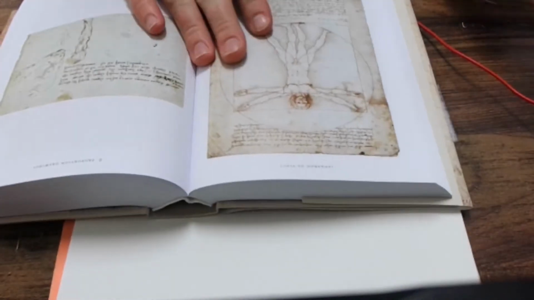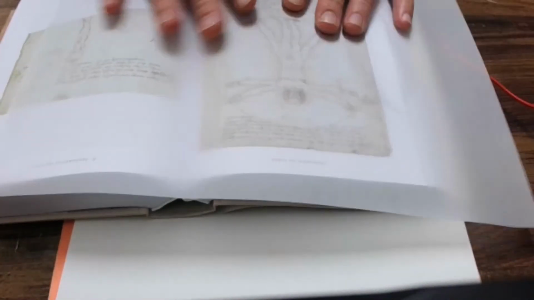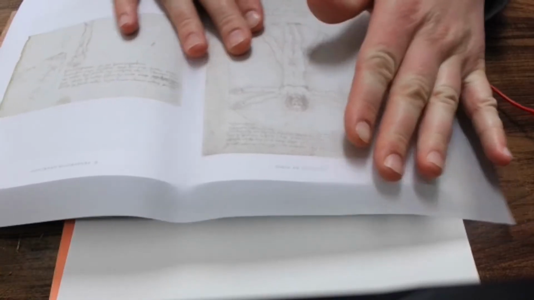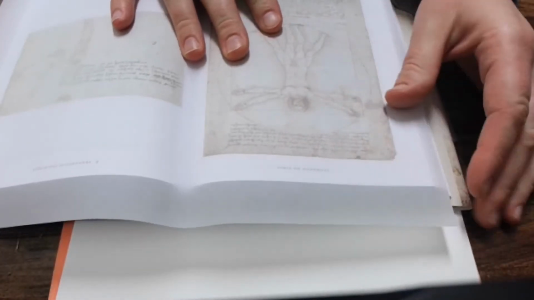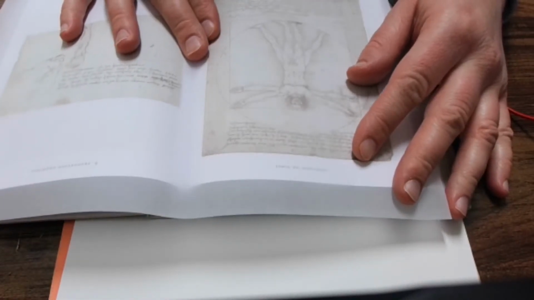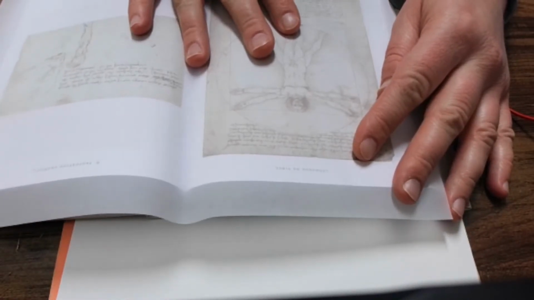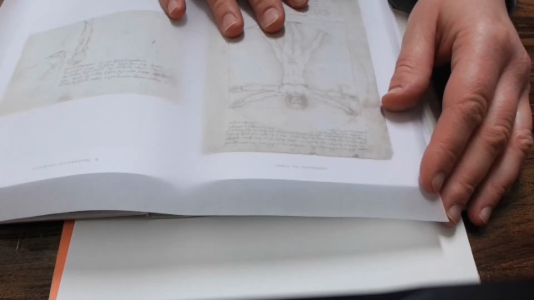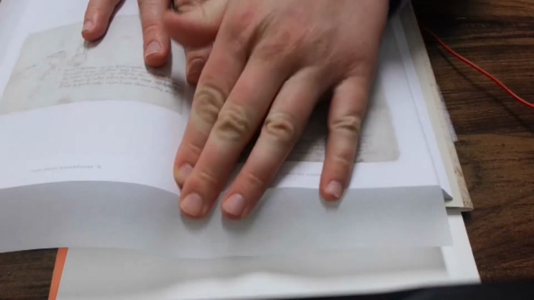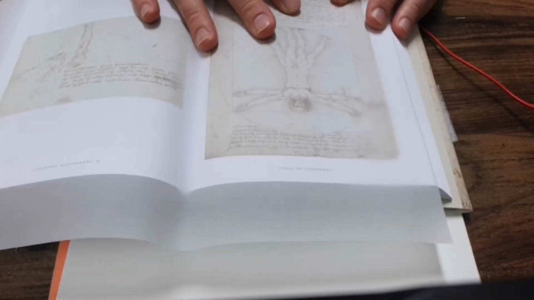So I was wondering, it would make more sense to have the paper this way, at the landscape orientation. And then I might be able to, no, I'm not going to put tape on the book.